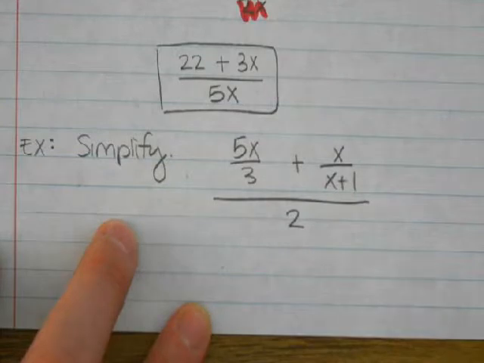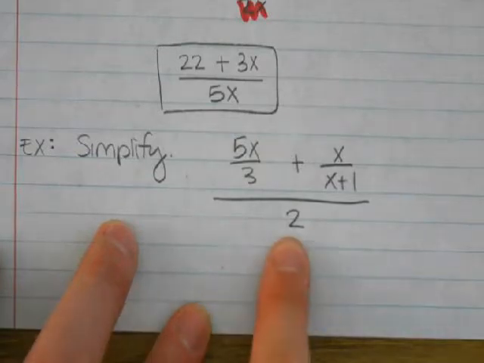Now this problem's a little different compared to the other ones. Do you guys notice what's different about this one? It has an x plus 1. It does have that. Yep, the denominator is a little different. The bottom only has one number. Yeah, this is not written as a fraction.